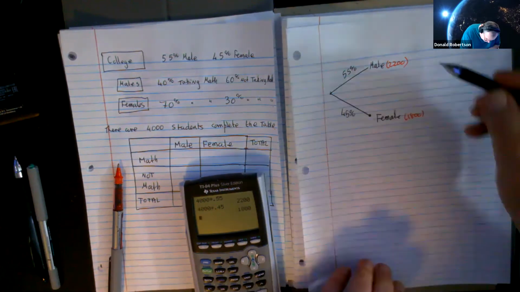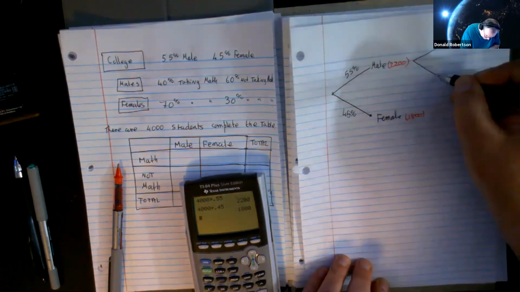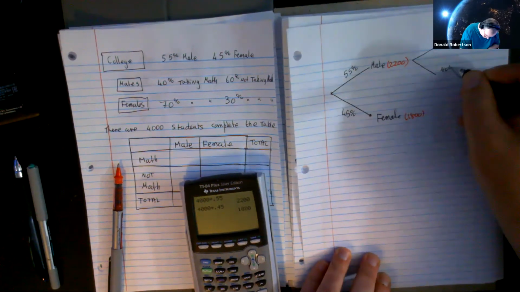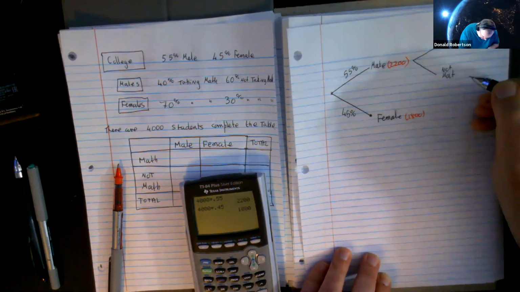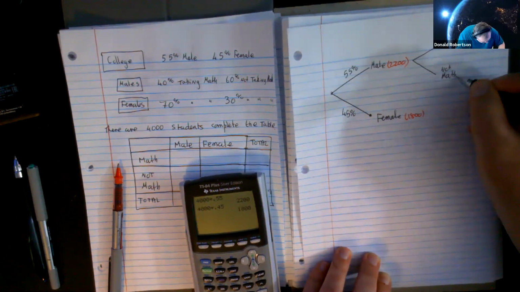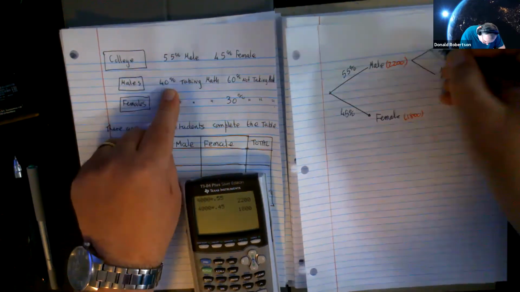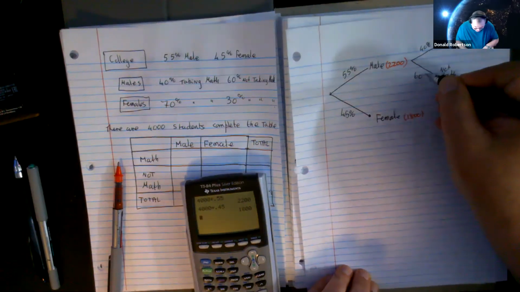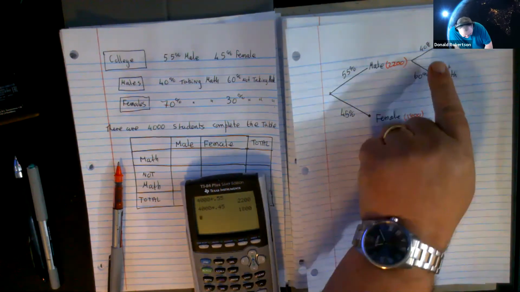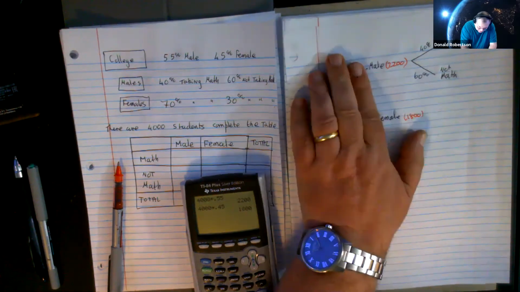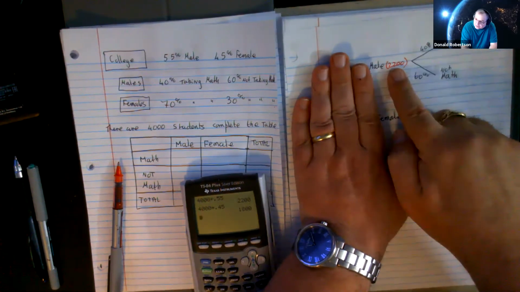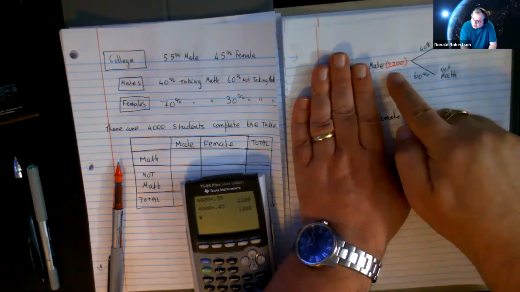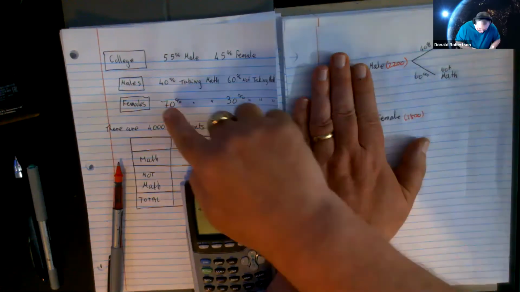Now there are 2 distinct things that the males could be doing. Some of them are taking a math class and some of them are not. And the ones that are taking it is 40%, and the ones that are not taking it, obviously, are the other 60%. Now, do you notice that this 40% and this 60% are referencing the males? So it's 40% of this number and 60% of this number. Does that make sense? Why I'm taking 40% of this red number rather than the total, right?